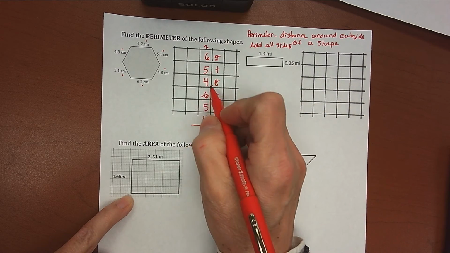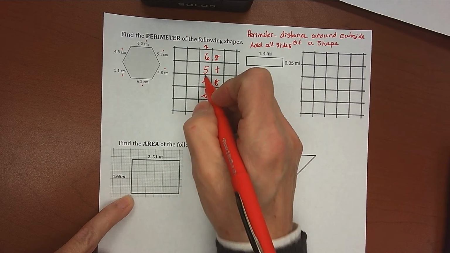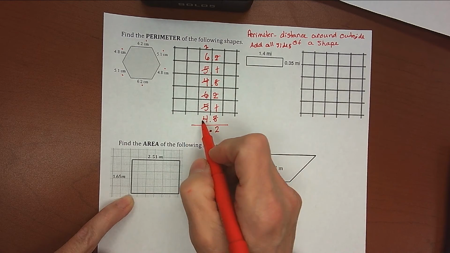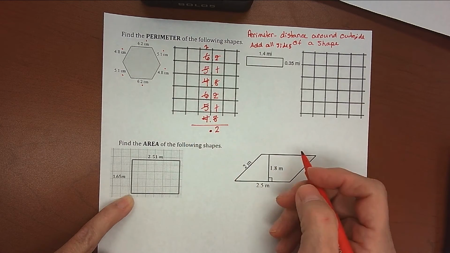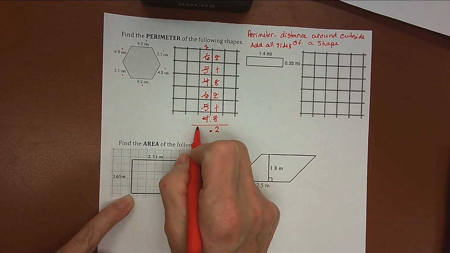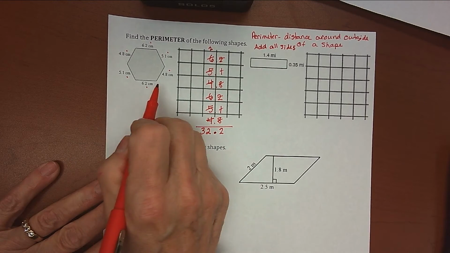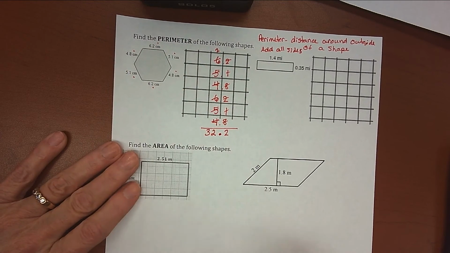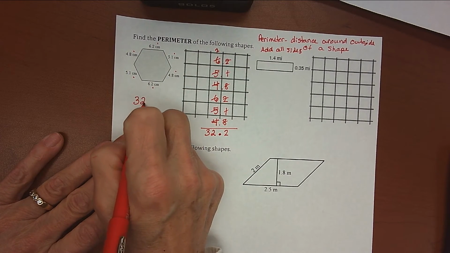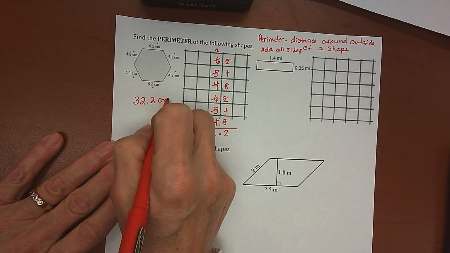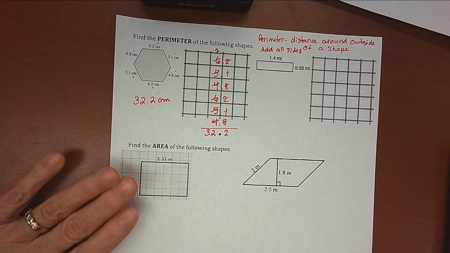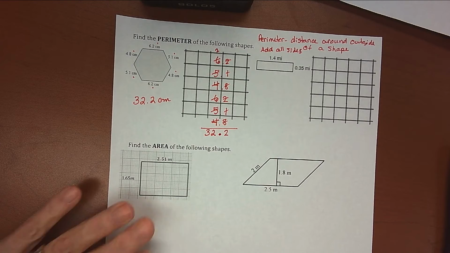So 6 and 4 is 10, 5 and 5 is 10 more, which makes 20. 4 and 6 is another 10, which makes 30, and then 2 more is 32. All right, so my distance around the outside edge of this hexagon is 32 2/10 centimeters. We just write centimeters. It's not squared, it's not cubed, it's just centimeters.